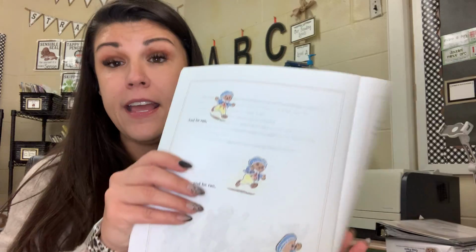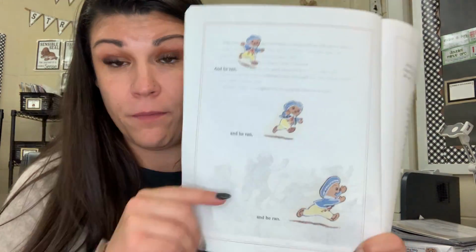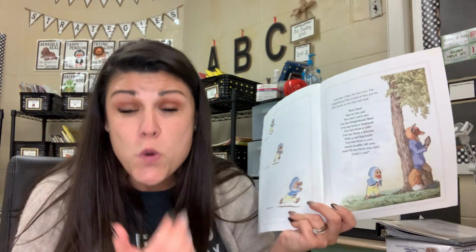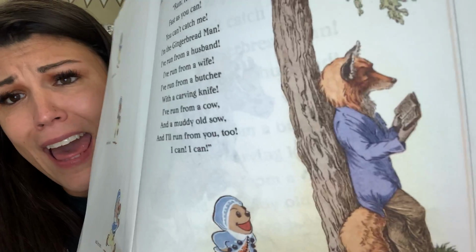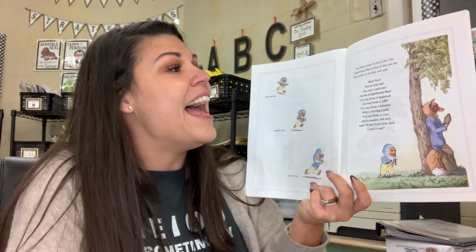And he ran, and he ran, and he ran. Uh-oh. Well, if you guys know anything about the gingerbread man, you're going to know something's up with this character. Who is that? Are you screaming the fox? Let's see. And after a time, he met a fox.